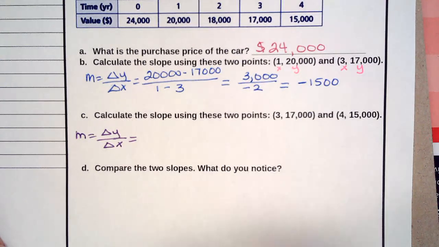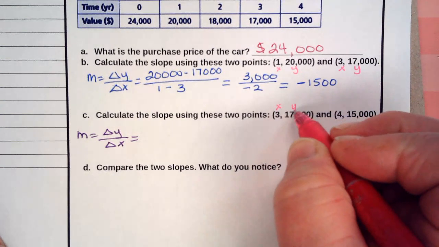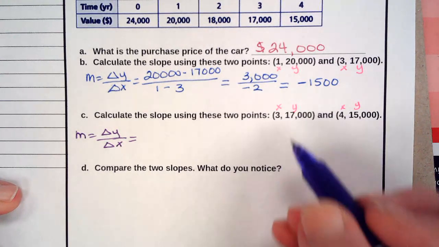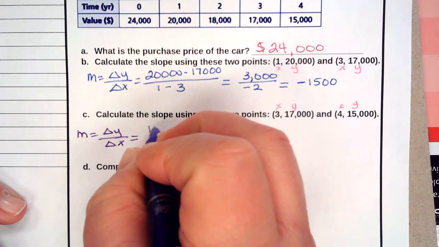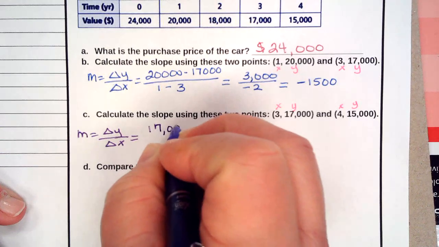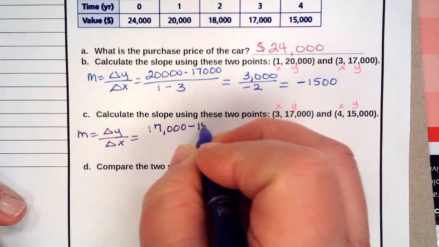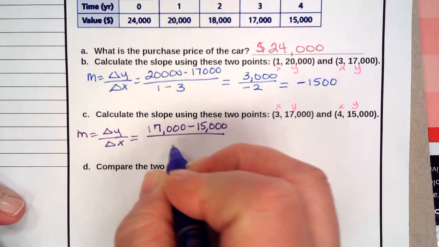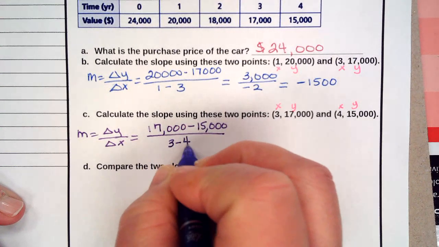Once again, identify x, y, x, y. And we've got 17,000 minus 15,000 over 3 minus 4.